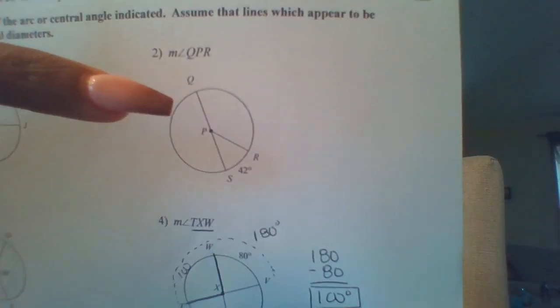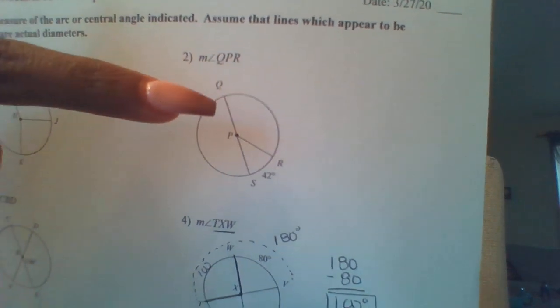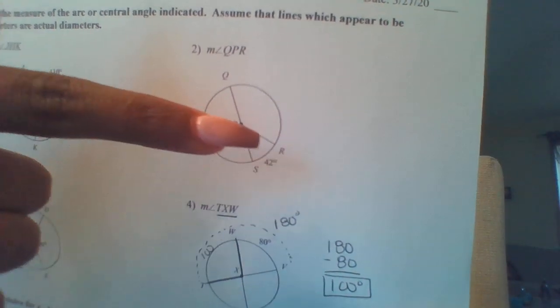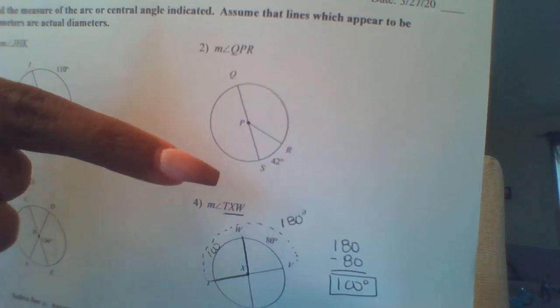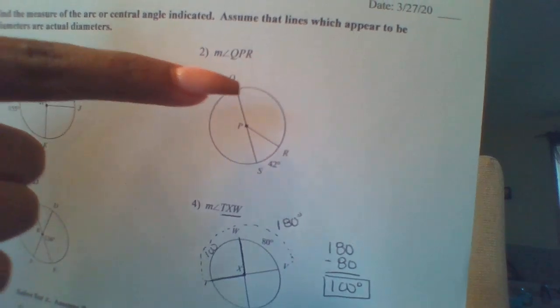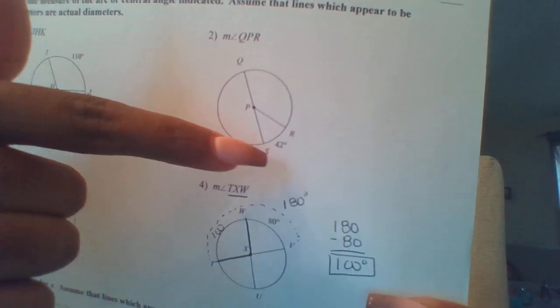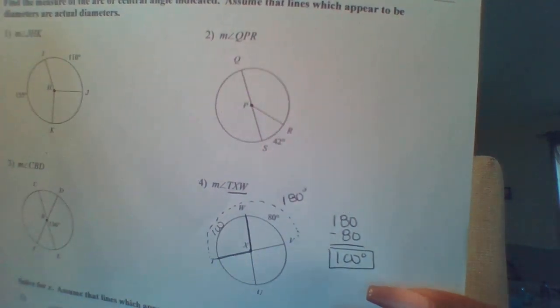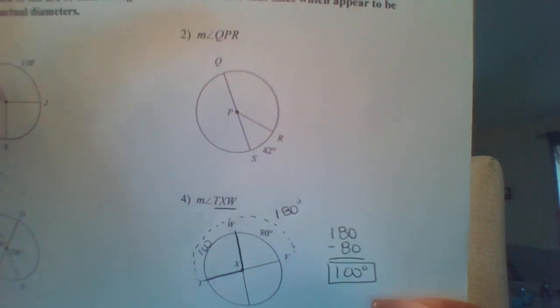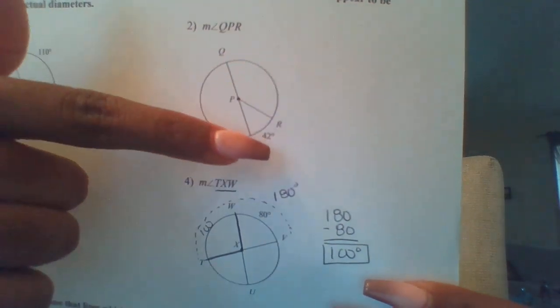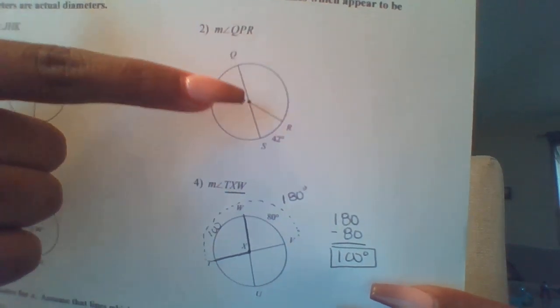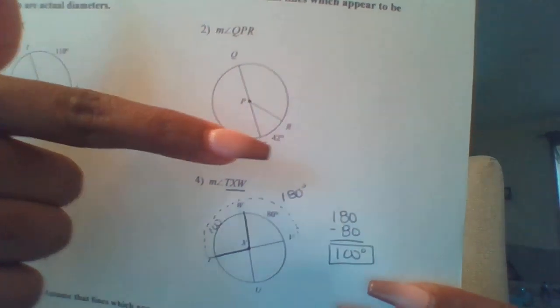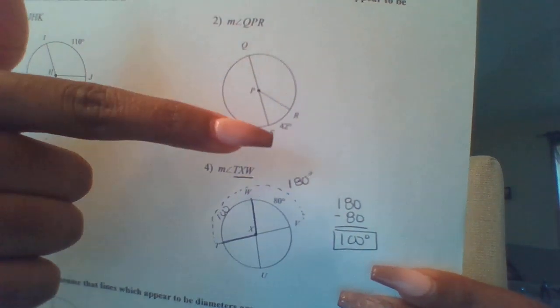So for example, we'll just quickly look at number 2, even though I didn't write the final answer for number 2. Problem 2 on the assignment asks us to find the measure of angle QPR. To find that angle, it's helpful to note that a straight angle adds up to 180. If they tell us that this arc is 42, that means this angle is 42. As we've already learned in a previous unit, a full circle is 360, and a straight angle is half of a full circle, so that's going to be 180.